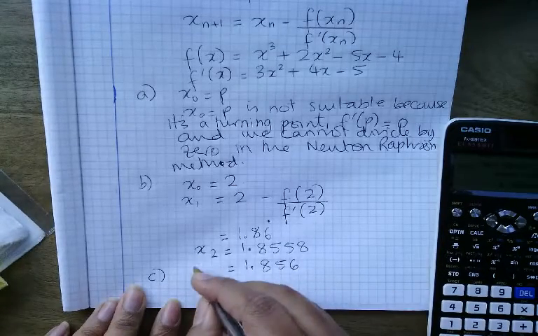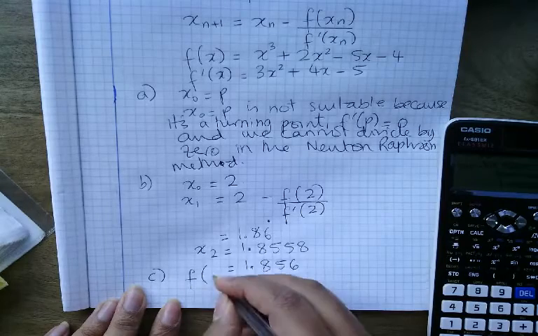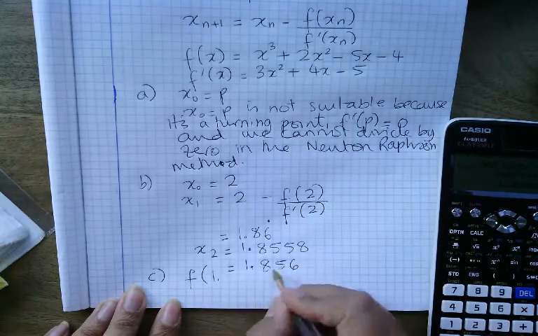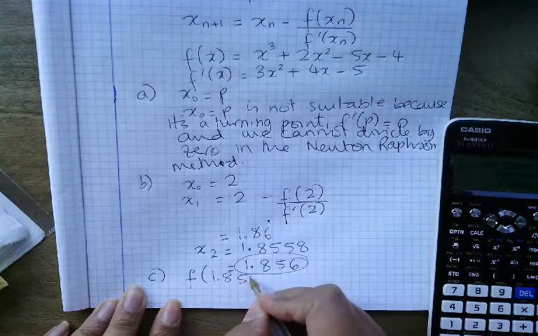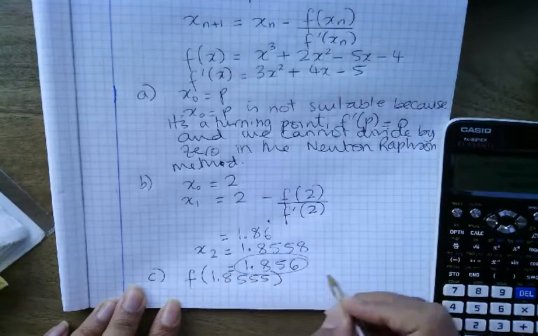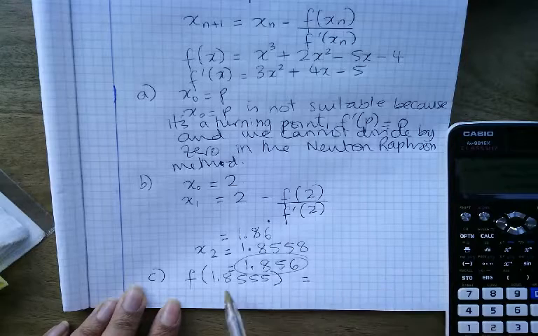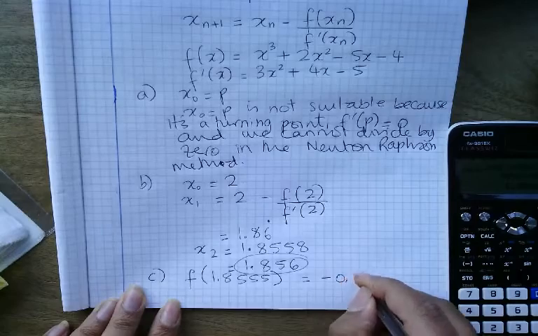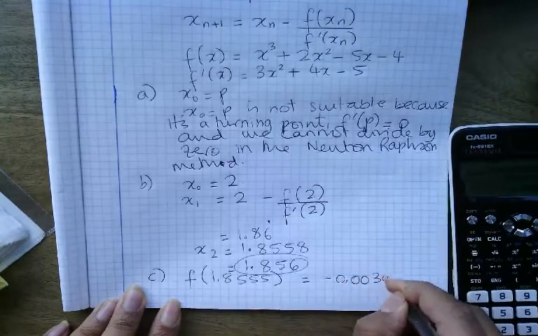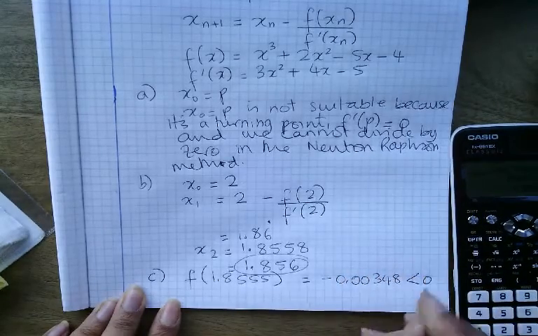So we're looking at 1.8555, which will be the lower bound. If we input this value into our function, I get minus 0.00348. That is a negative.